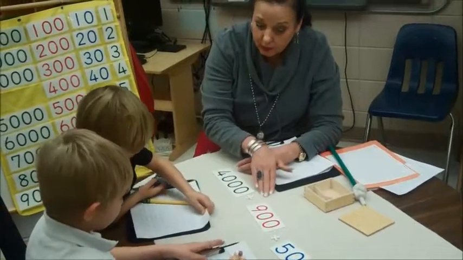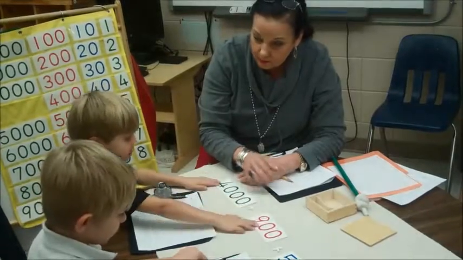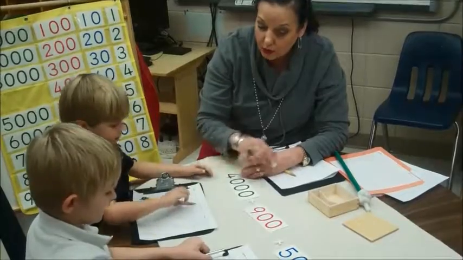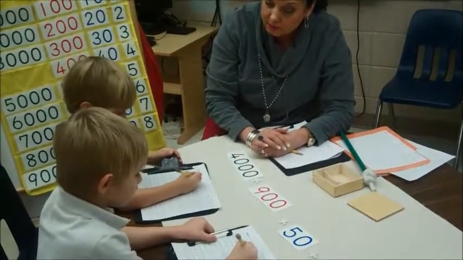Okay, you have to write it, but we also have to do what? We have to add it all together, okay? So can you write your numbers in expanded notation?